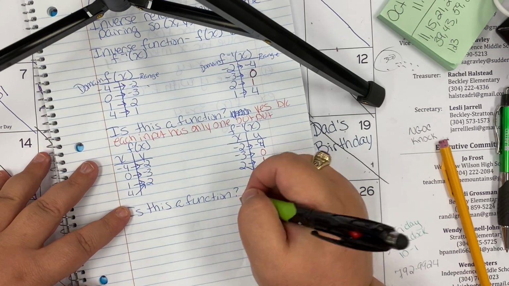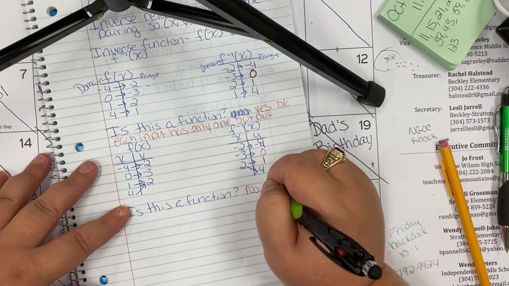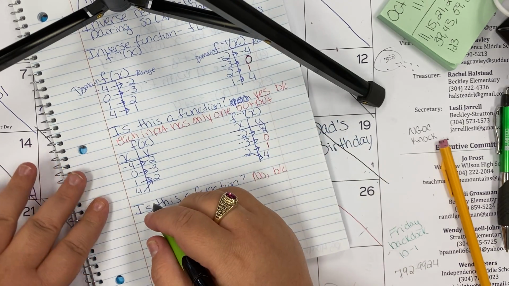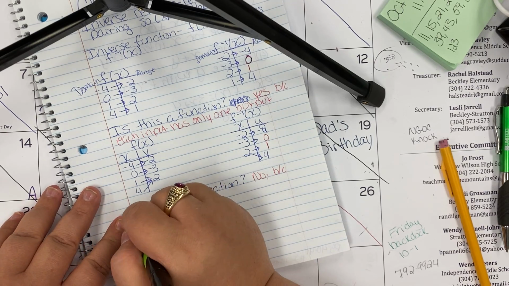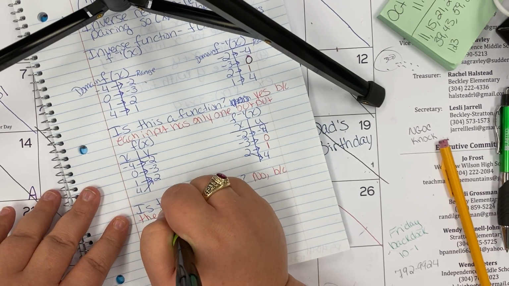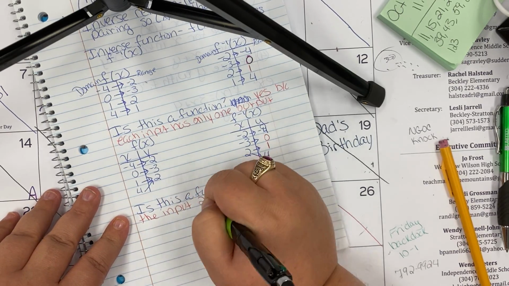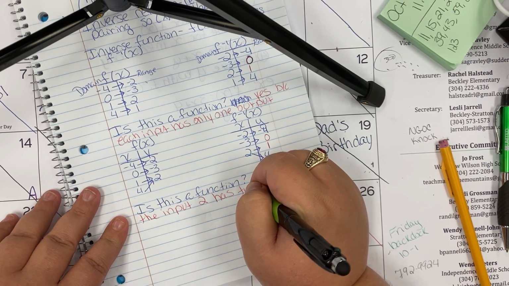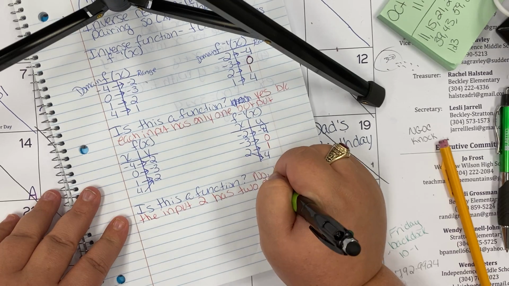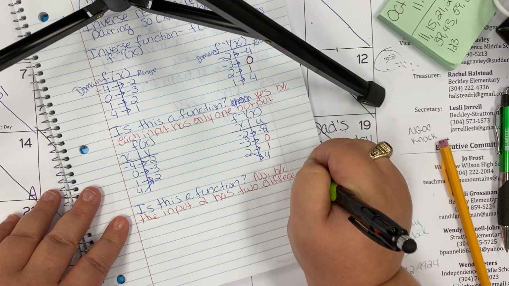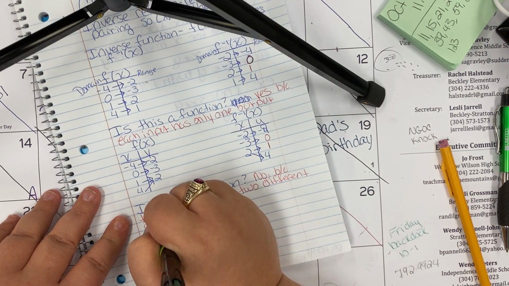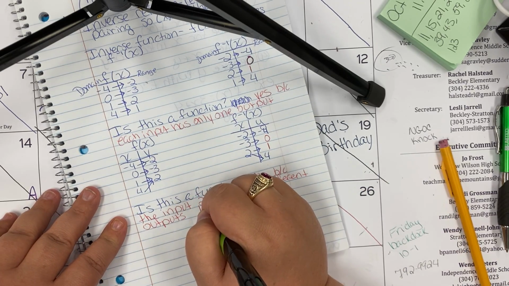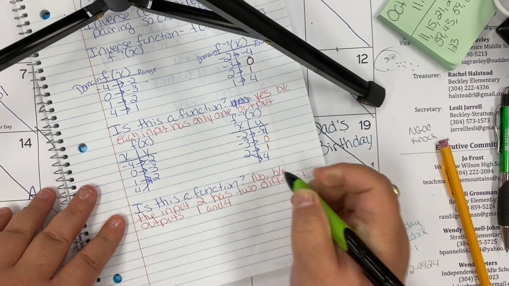So is this a function? No. And that's because the input 2 has two different outputs, and those being 1 and 4.